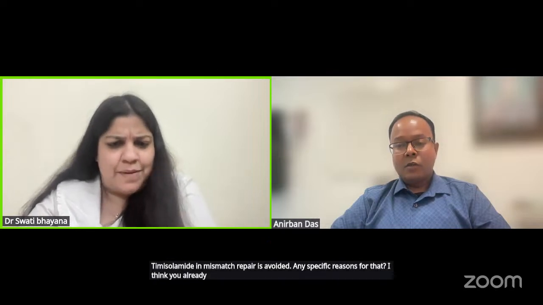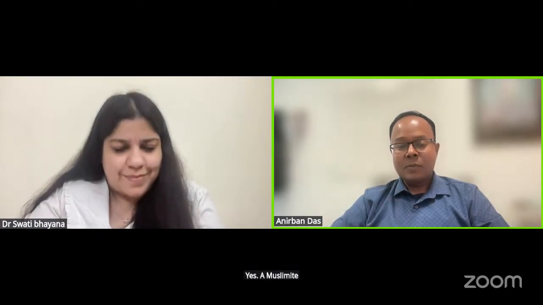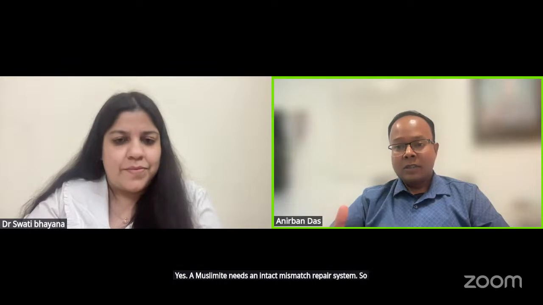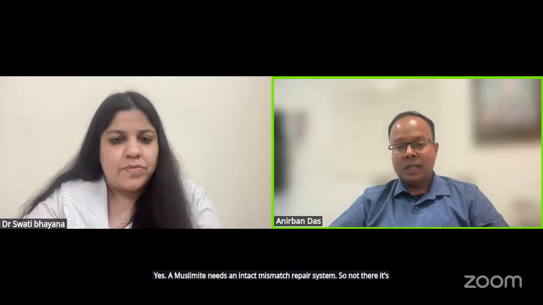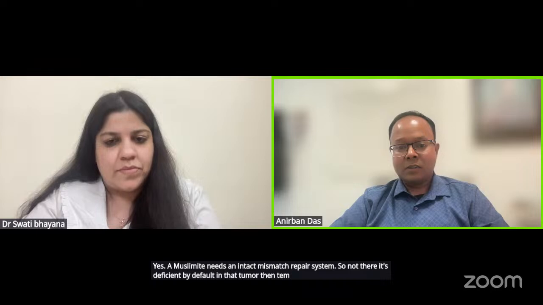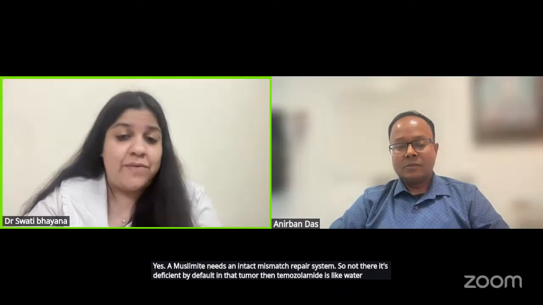Temozolomide in mismatch repair is avoided. Any specific reasons for that? I think you already explained that very well. But temozolomide needs an intact mismatch repair system. So if it's not there, if it's deficient by default in that tumor, then temozolomide is like water. So practically we're left with only lomustine in such cases, actually.